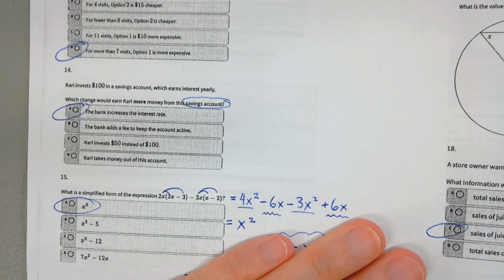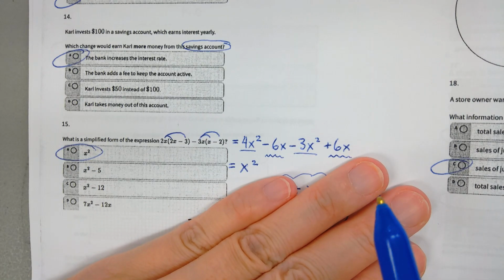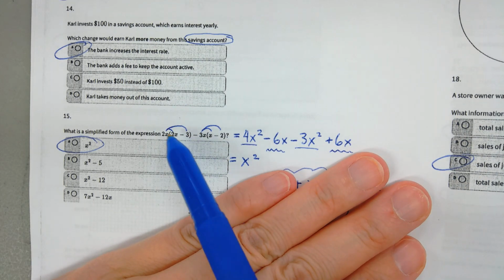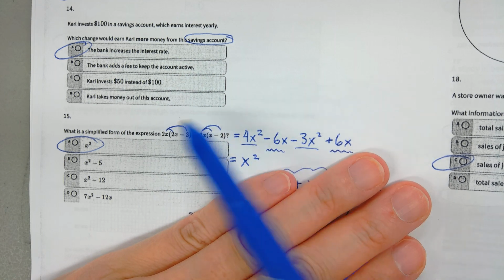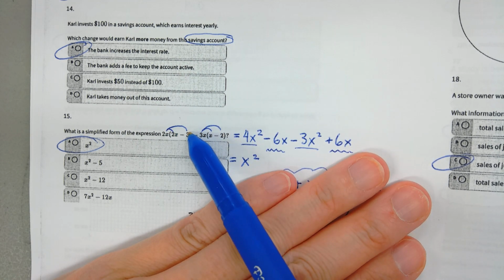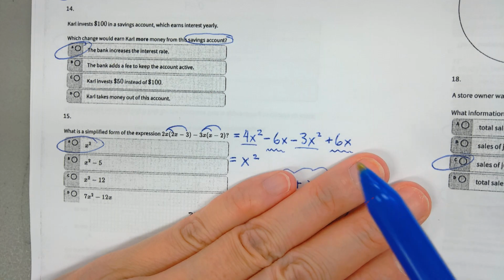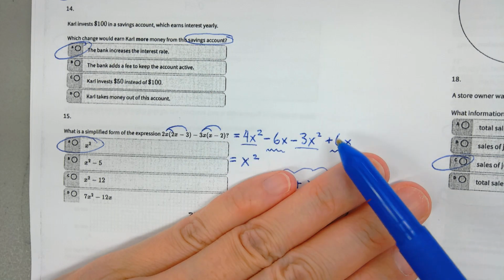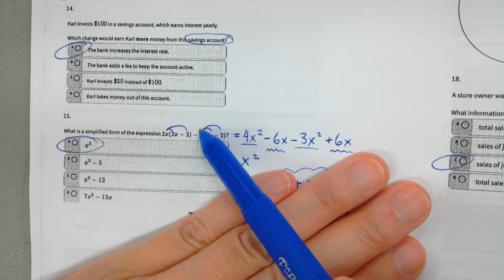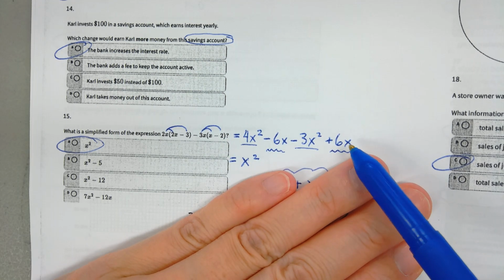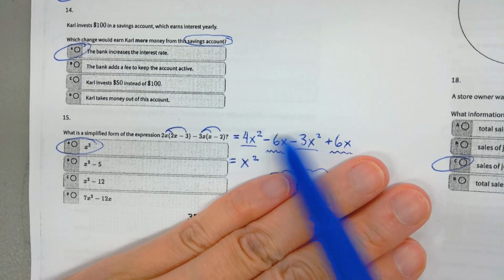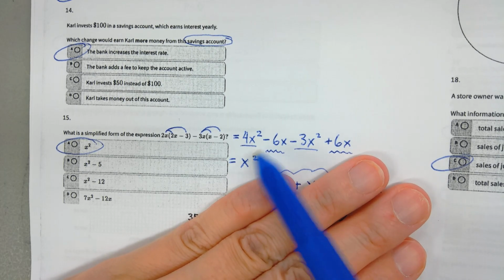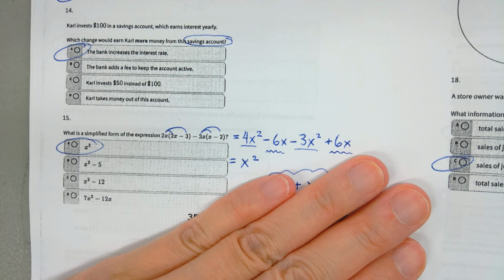As I said, an algebraic question, you will definitely see it on the exam. So 2x times 2x is 4x squared, right? Because you're multiplying and adding the exponents. 2x times negative 3 gives you negative 6x. Negative 3x times x, you get negative 3x squared. Negative 3x times negative 2, you get positive 6x. So when you simplify it, grouping like terms, you'll get just x squared.